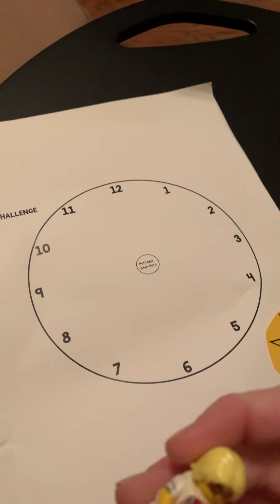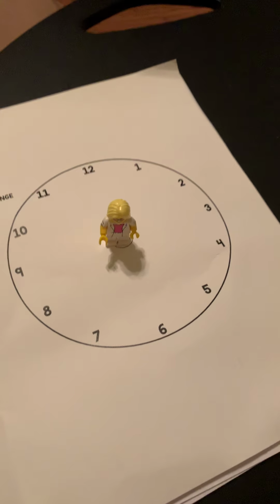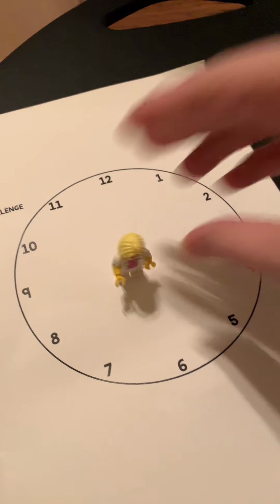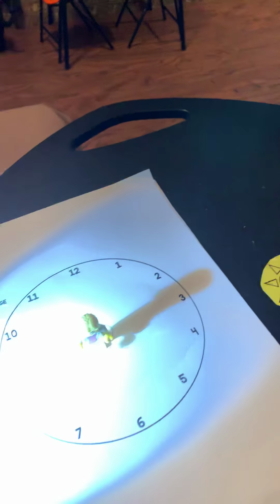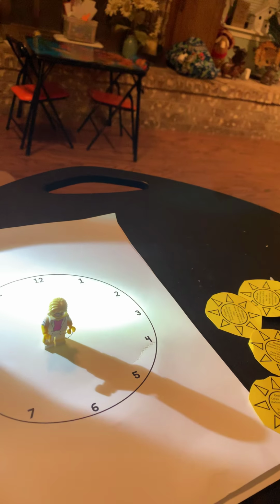Read a card. Create and trace a shadow at 5 on the clock. Paste the sun where you have the flashlight. So their job is to get a shadow over here at 5 o'clock. So here I am shining the light. Well, look, see where the shadow is? It's between 2 and 3. I want the shadow at 5. So as a student, you'll be moving it around, trying to get it. There it is at 5 o'clock, right?